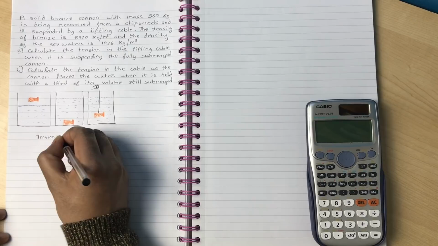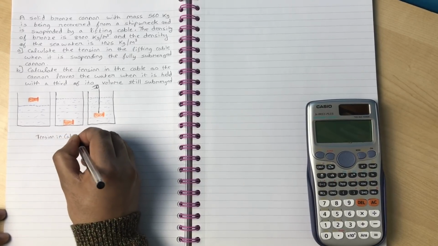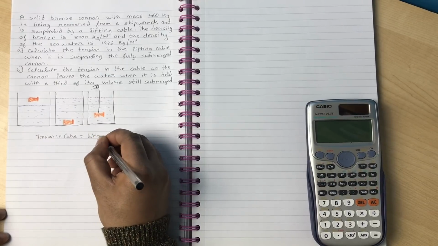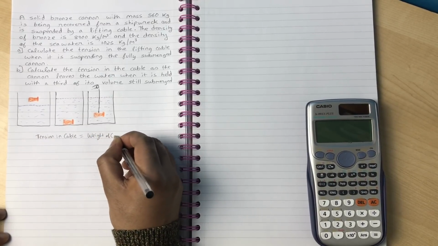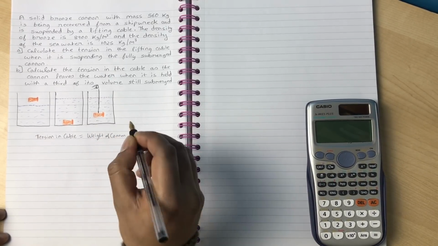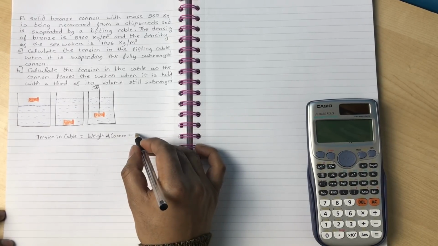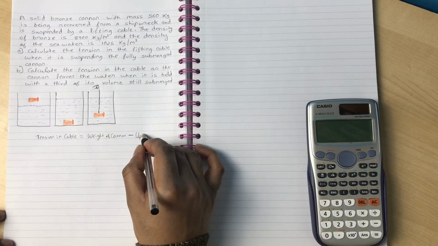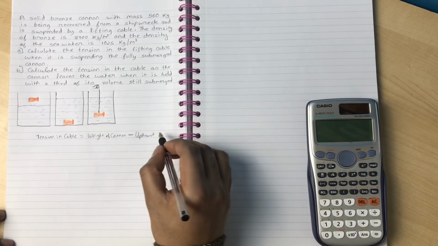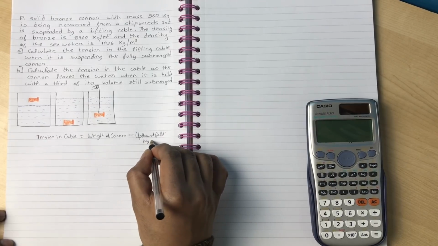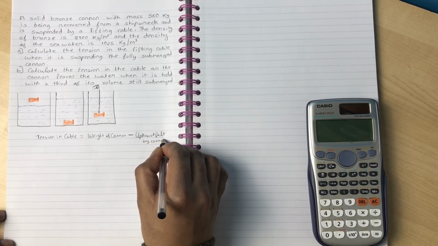Tension in cable will be equal to the weight of cannon minus upthrust felt by cannon due to water.